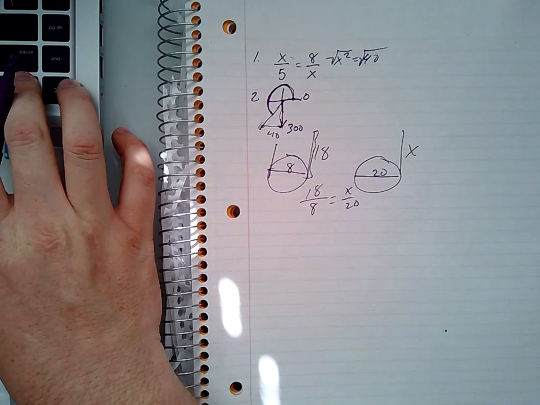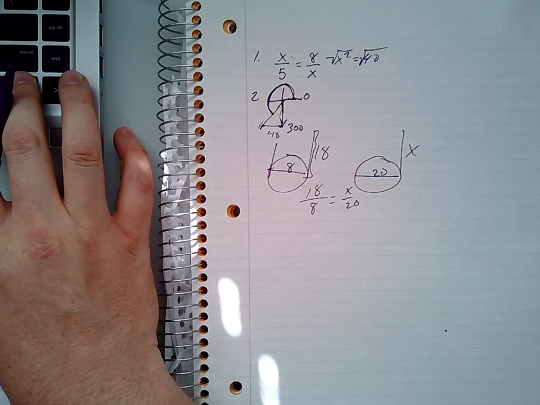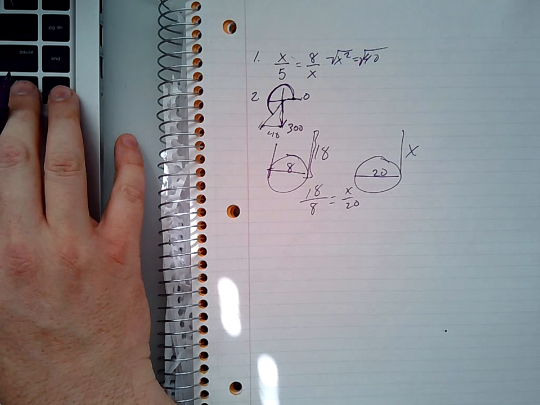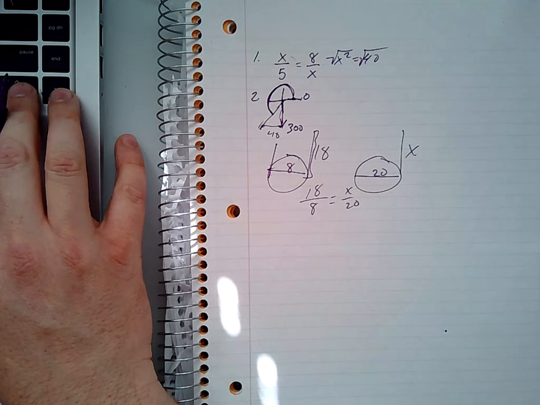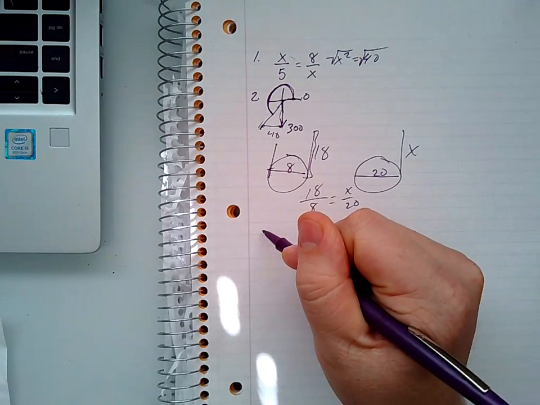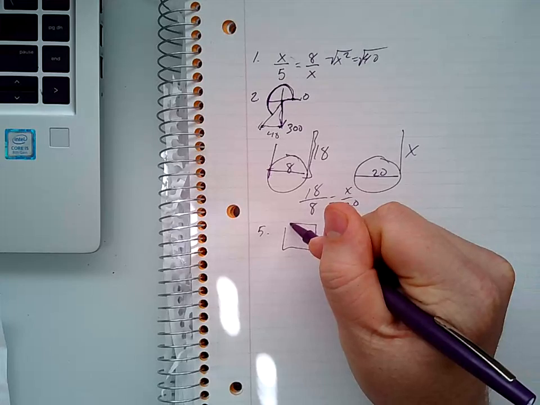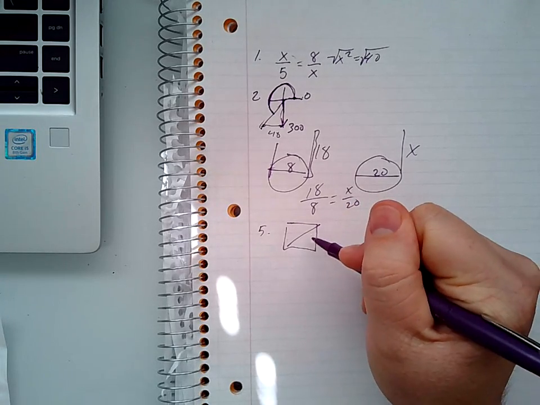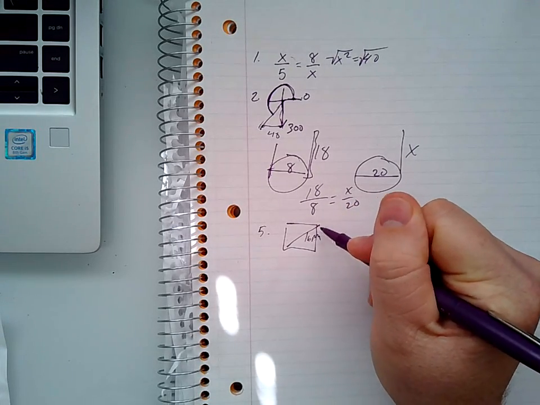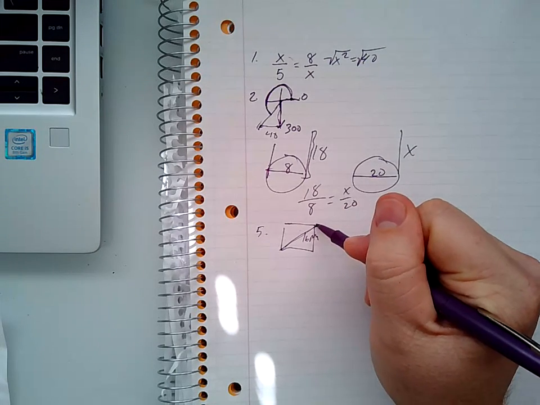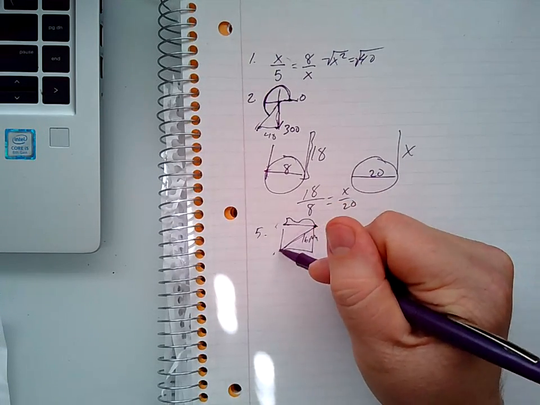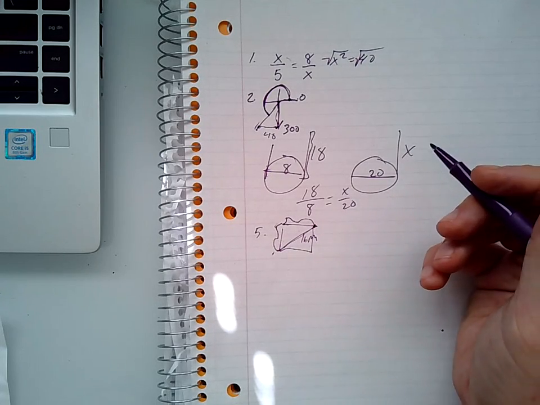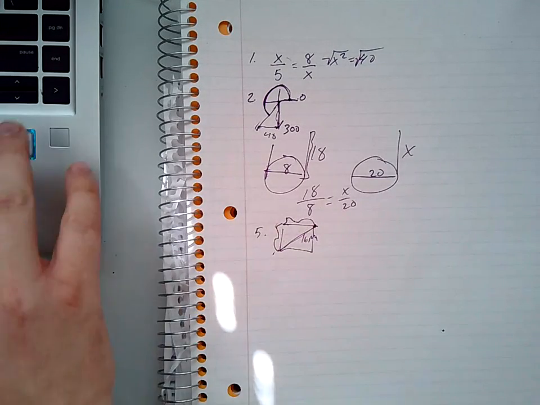Number five, if you can hear stuff in the background, sorry, it seems like everyone around me right now is getting their yard done. Number five, find the perimeter of a square if the length of its diagonal is 16 millimeters. If our length is going to be 16 millimeters, we can find the edge of a square. We know that both of these are going to be the same, so we can either use Pythagorean theorem to solve that, or we can use some of the ratios that we know.